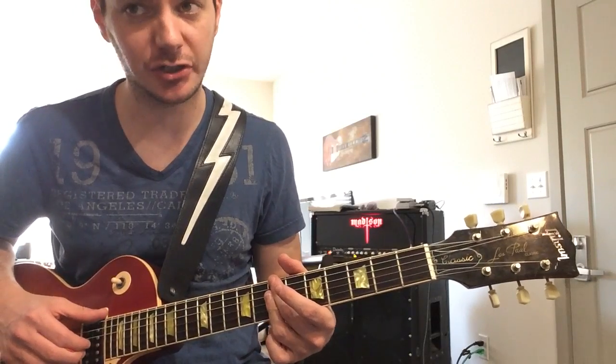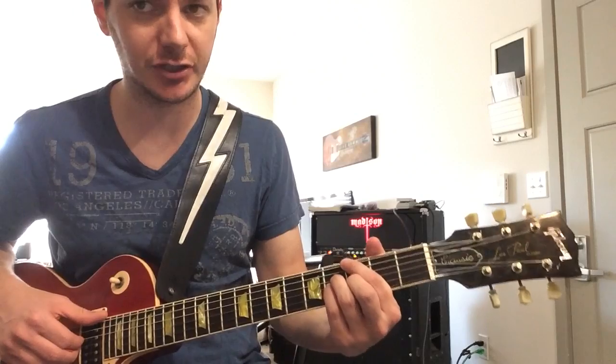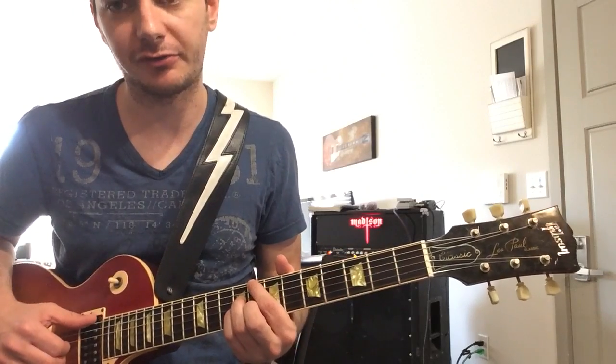Next chord is C major 7. So we're going to take that G major 7 shape from back here and move it up to the 8th fret.